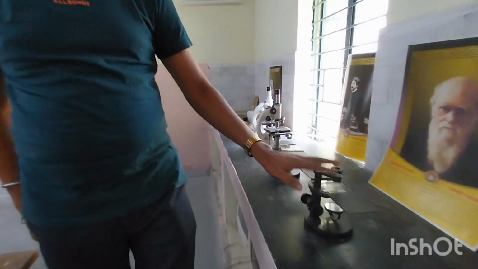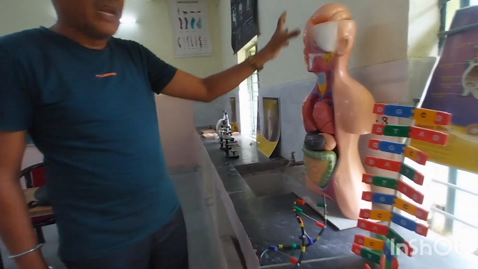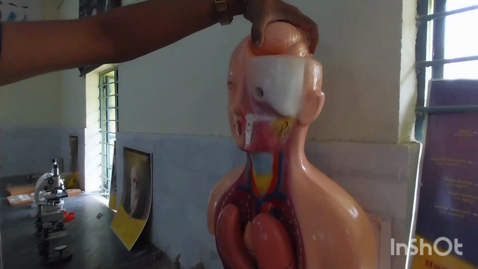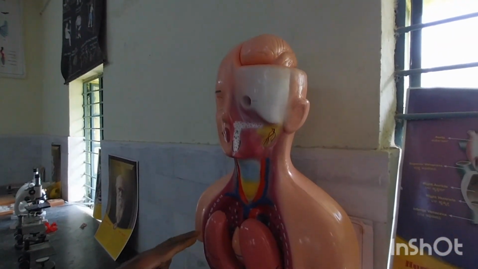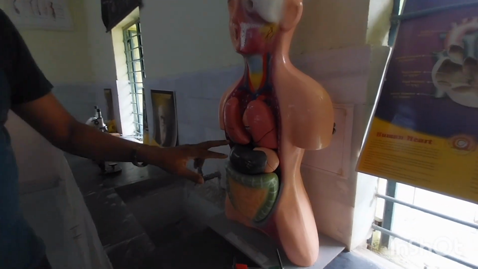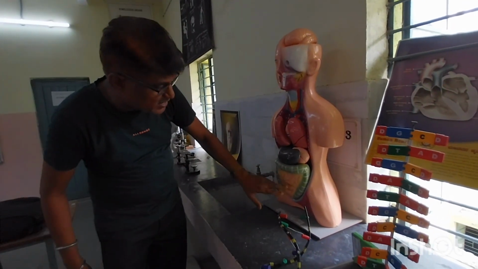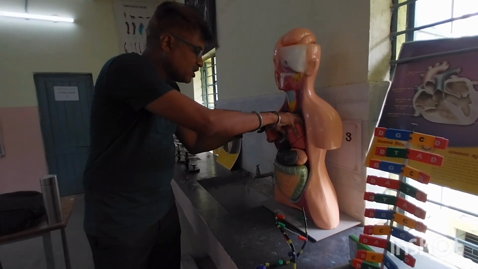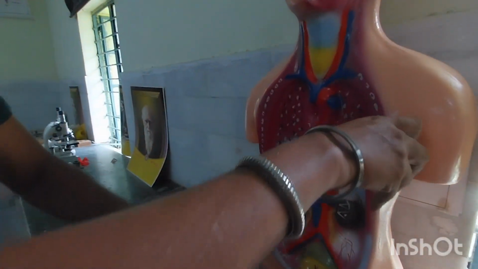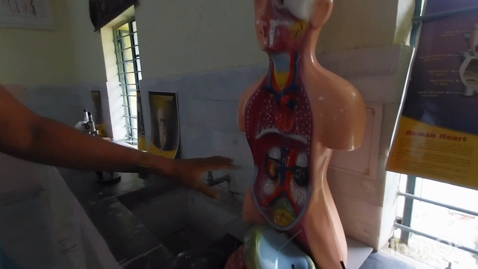This is the dissecting microscope. And here, see here, this is the model. This is called the torso model. And here internal body parts are shown. This is the brain, eye, lungs of a human being. Here the heart of a human being. Here liver, stomach, here large intestine, small intestine, different body parts here also. And also we can see the internal kidneys here. See here the kidneys also. Kidneys also we can see here internally.